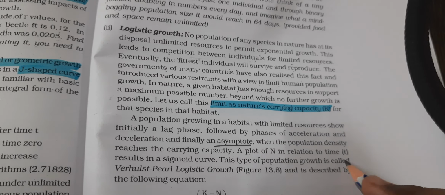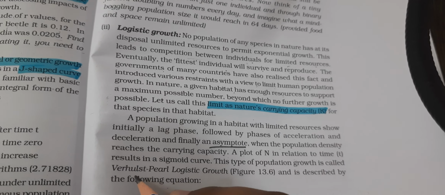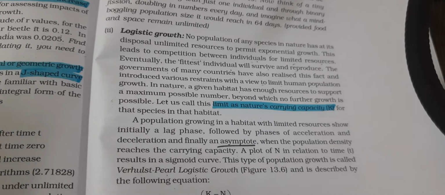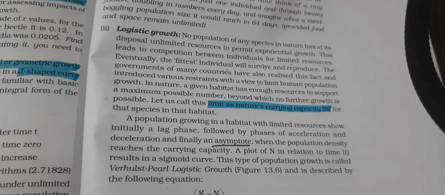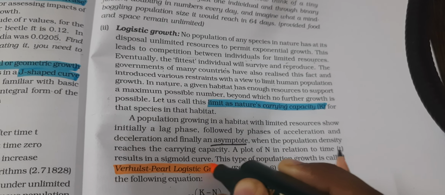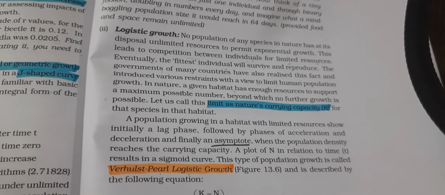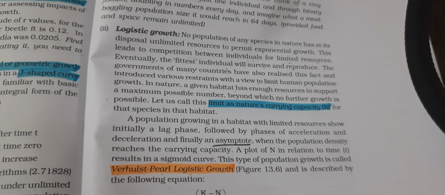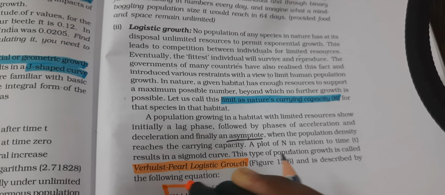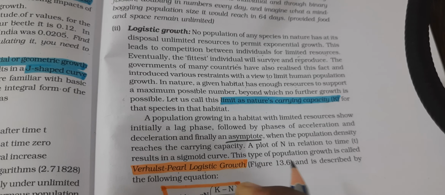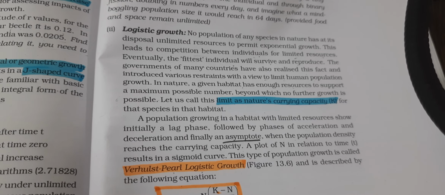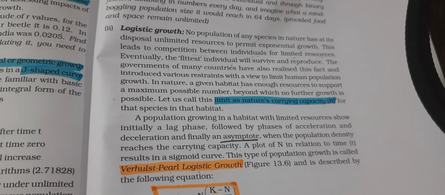This type of population growth is called Verhulst-Pearl logistic growth, and it is described by the following equation. This is an excellent equation, again in differential form: dN/dt = rN (K minus N) over K. What is K? Carrying capacity.